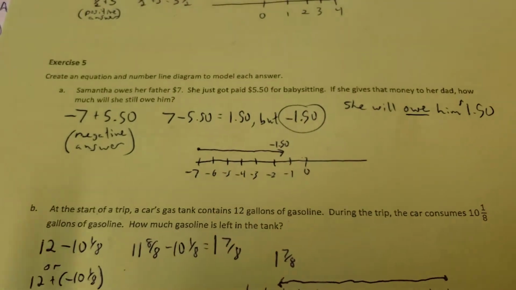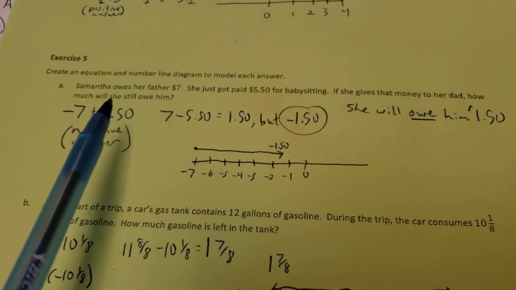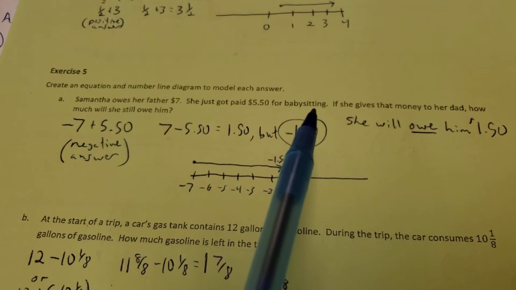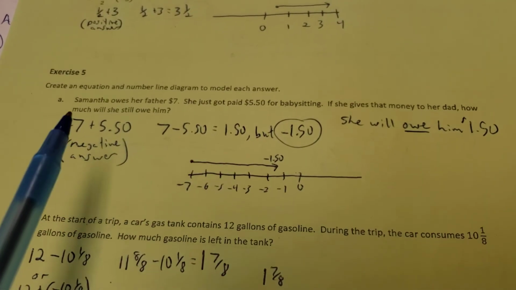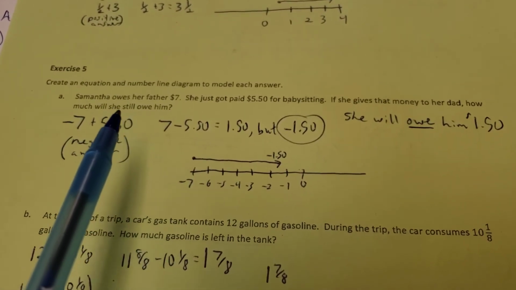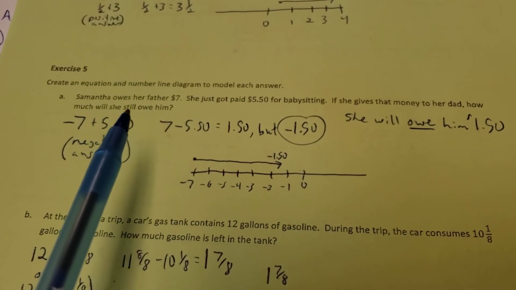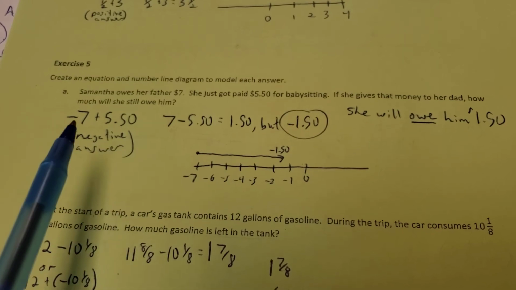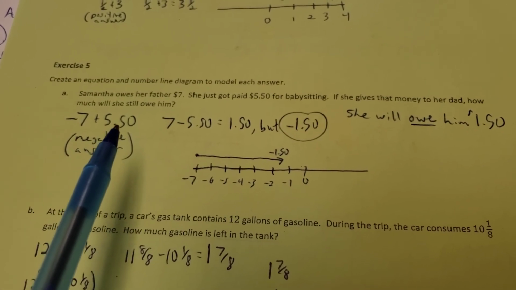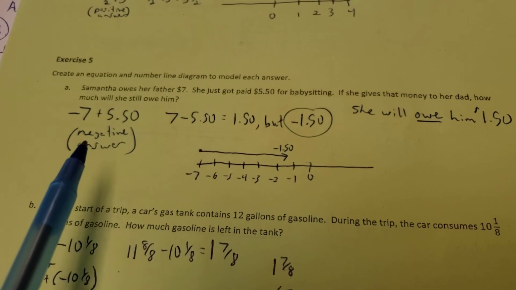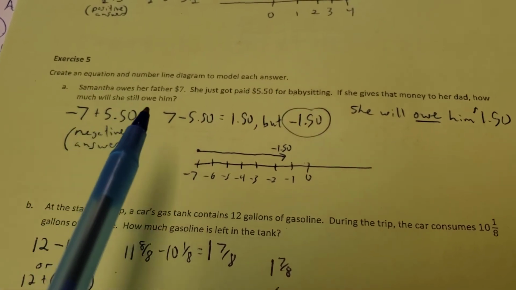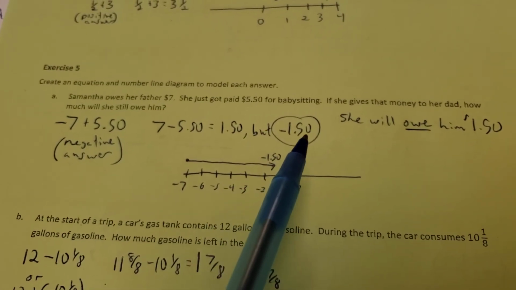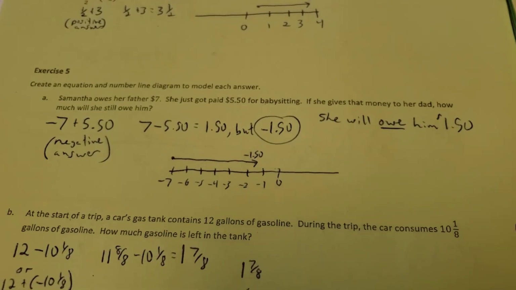All right, some word problems. How do I solve these kind of problems? Well, Samantha owes her father $7. She just got paid $5.50 for babysitting. She gives that money to her dad. How much will she still owe him? Now, our answer is going to be negative because they said she still owes him money. So we know it's going to be negative right away. You have a -7 plus $5.50. So there's definitely more negatives than there are positives. Now, we know it's going to be a negative answer, so I take my bigger number, the 7, and take away the $5.50. That leaves you with $1.50. But remember, it is going to be a negative $1.50, so she'll still owe him $1.50.